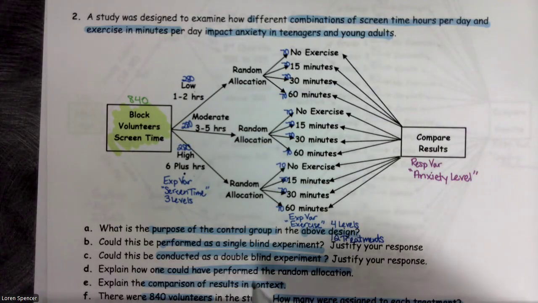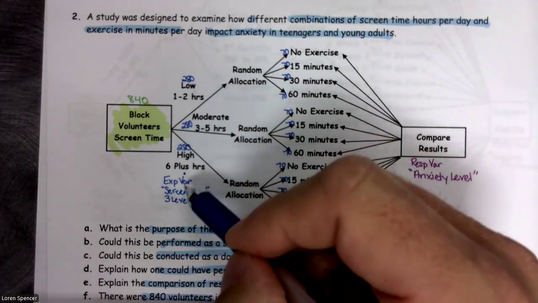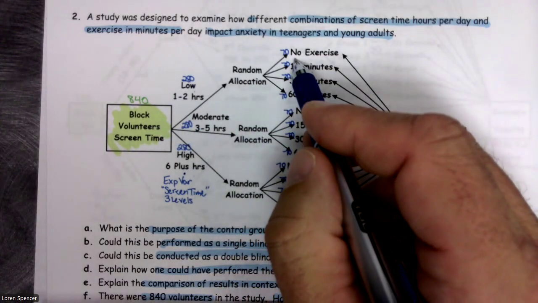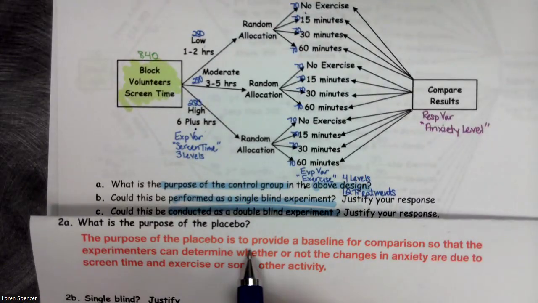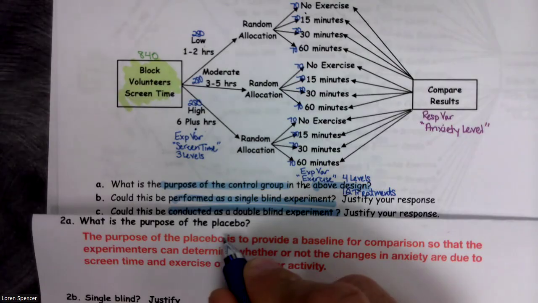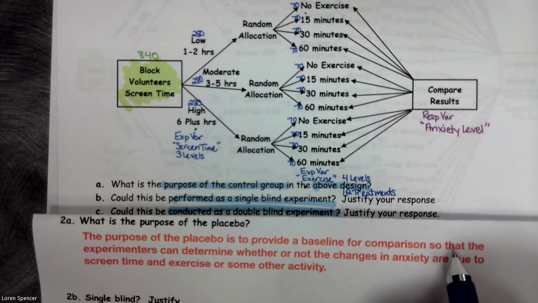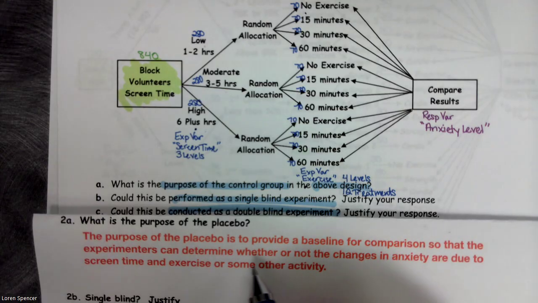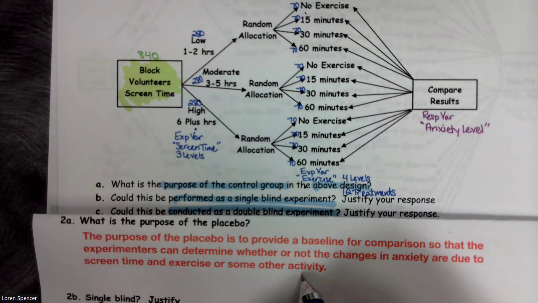Question 2A asks, what's the purpose of the control group? Well, the control group is the one who doesn't get anything. Everyone got some screen time, so our control group would be the no exercise group. The purpose of the placebo or control group, and by the way it says placebo in the question but it's probably just a control group, is to provide a baseline for comparison so that the experimenters can determine whether the changes in anxiety are due to some combination of screen time and exercise or some other activity.